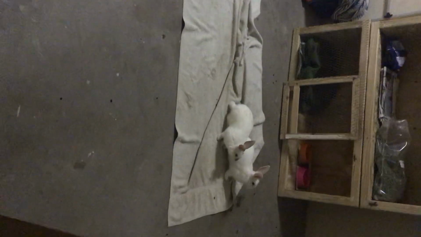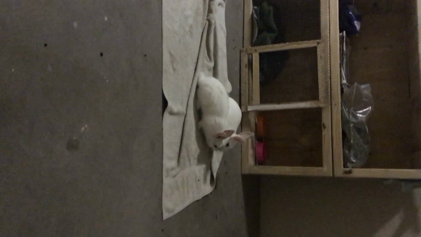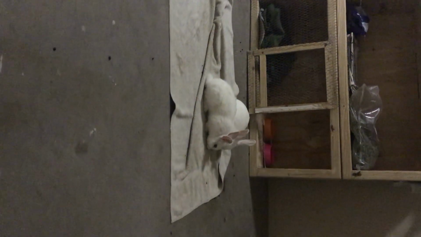Okay, now I'm just going to carefully take this off so that I can go show you my bunnies. Let's see. I don't know if they are awake yet. There they are. Those are my 2 new babies. They are my rabbits.